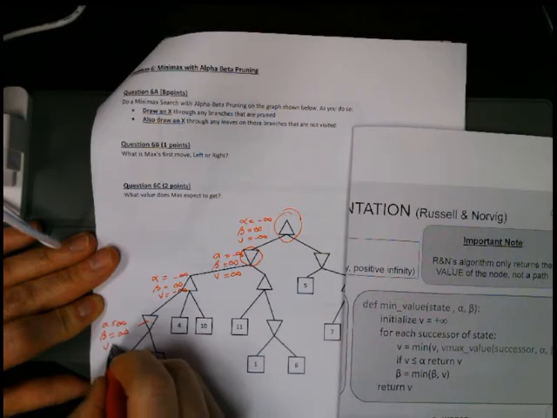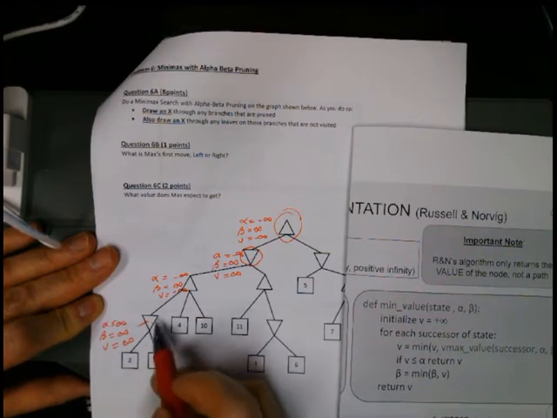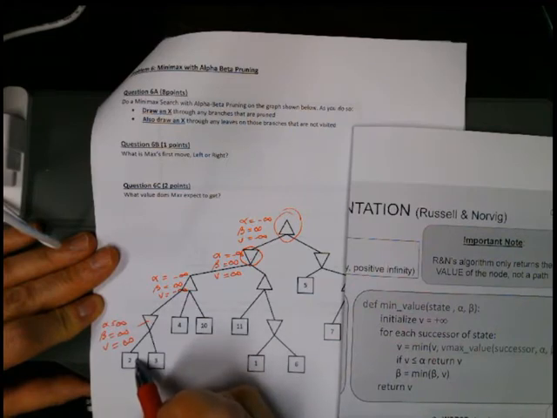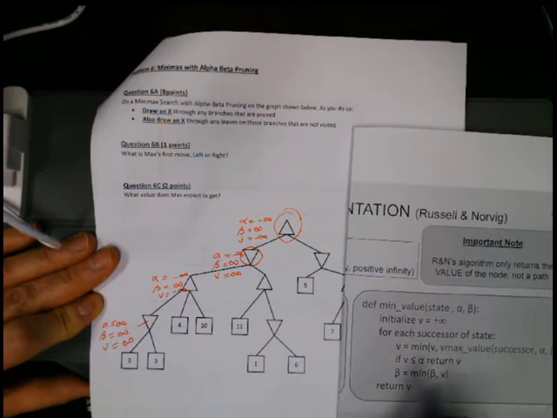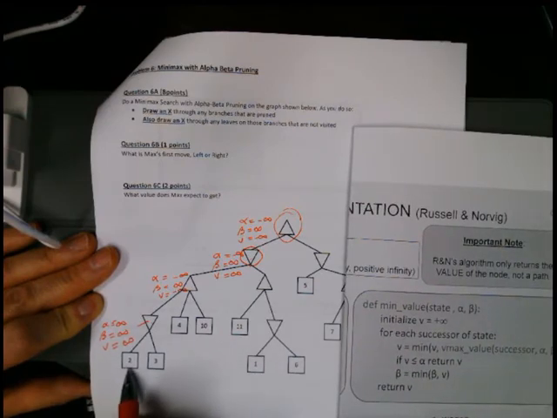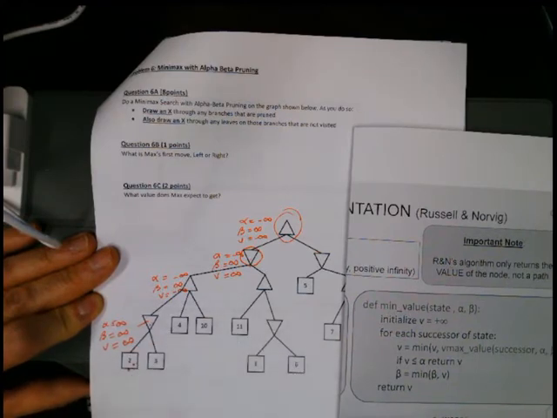V, it's a min node, so V starts out as positive infinity. And for each of these states, we can finally run it. So we're going to take the min of max on this guy, which is just 2 because it's a root node, right? What is the min of V, which is infinity, and 2?